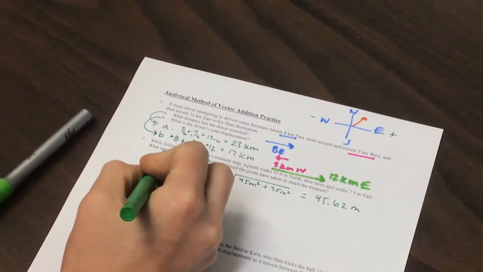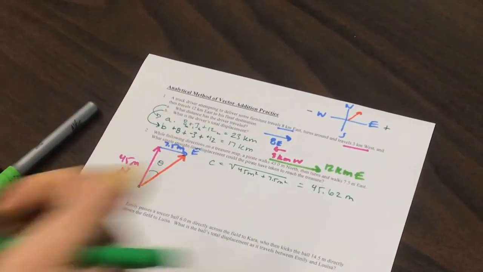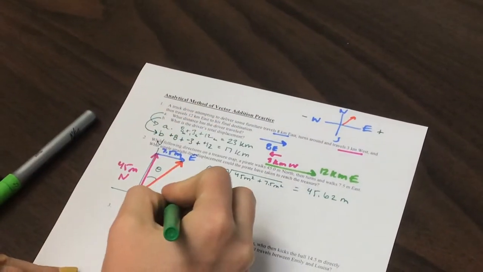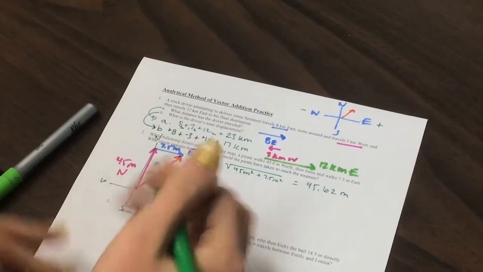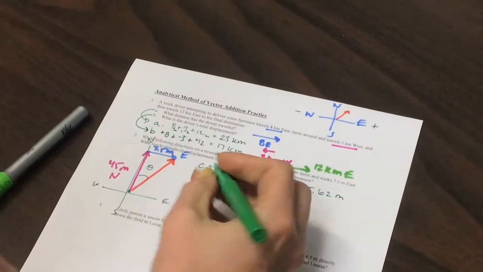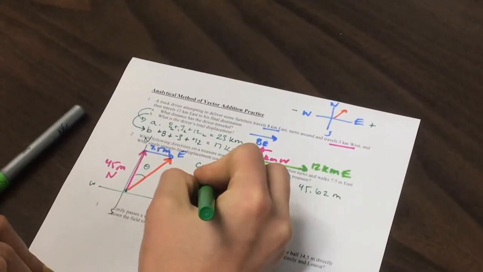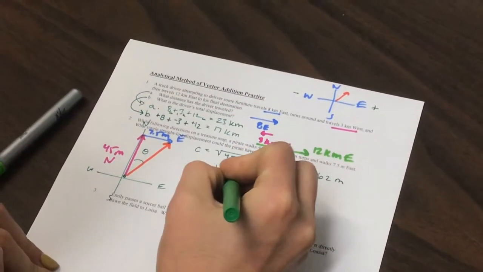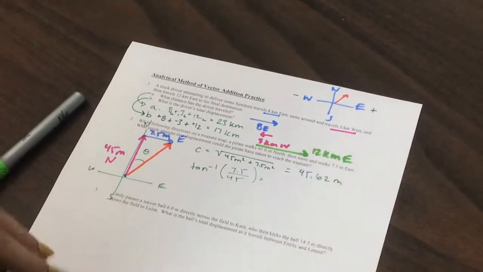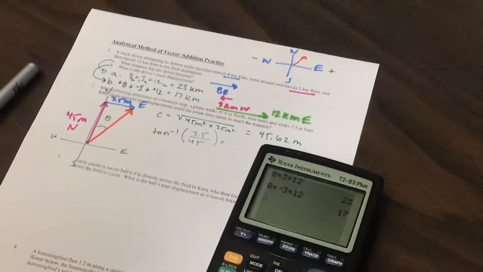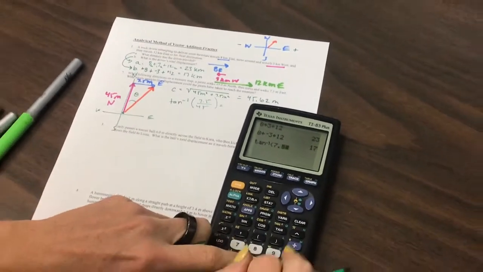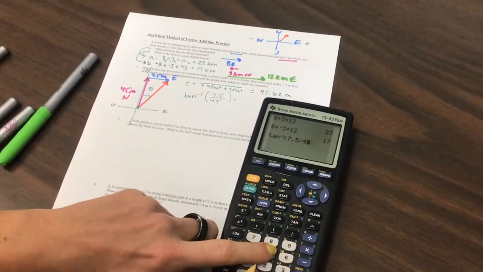I'm starting right here. It's my angle. It's kind of like this. North, east, south, west. And you can see where it's at. Okay, so if I want to find the angle, I'm going to do the inverse tangent of 7.5 divided by 45. Can you see this stuff? Inverse tangent of 7.5 divided by 45.